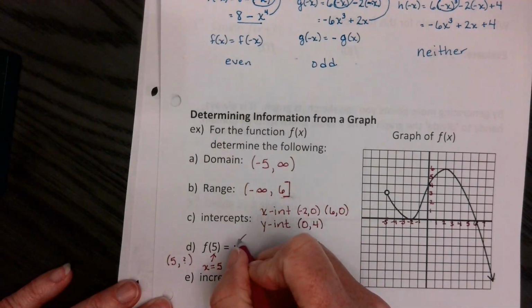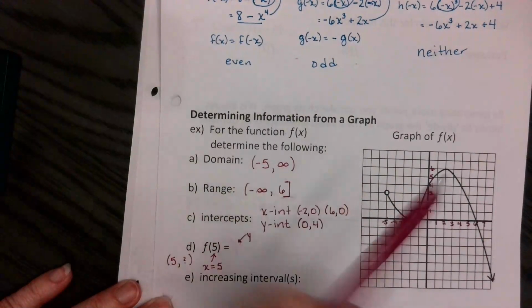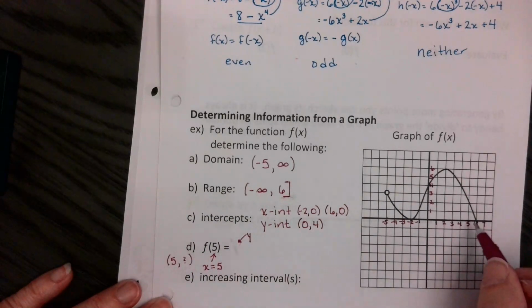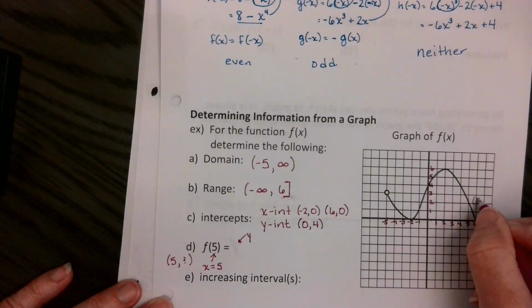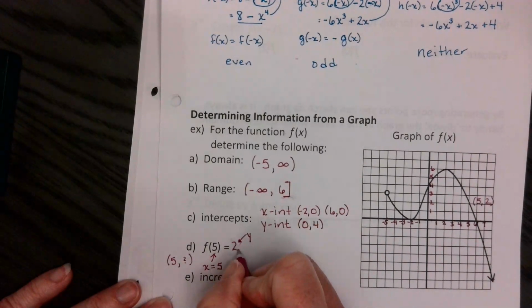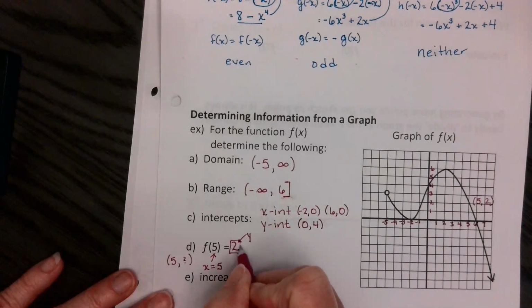So this is what I always kind of do. Because sometimes they're going to give us this and we have to find our x. All right, so we're going to go down to 5 and it goes up 1, 2. There is the point 5, 2. So our answer is 2. It's not an ordered pair, okay? It is just the number 2.